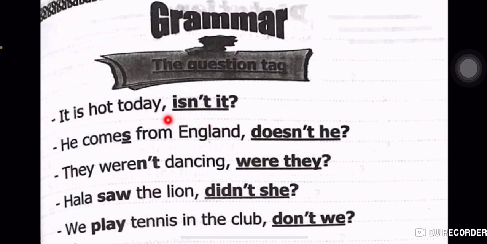So if the sentence is affirmative or positive, we change it into negative, or from negative into affirmative or positive.